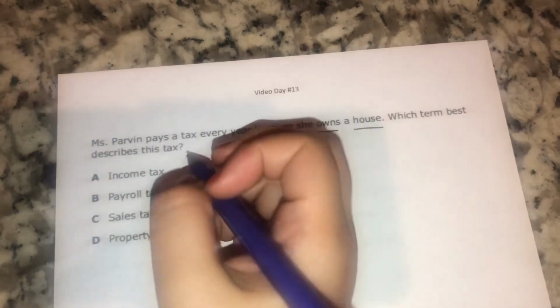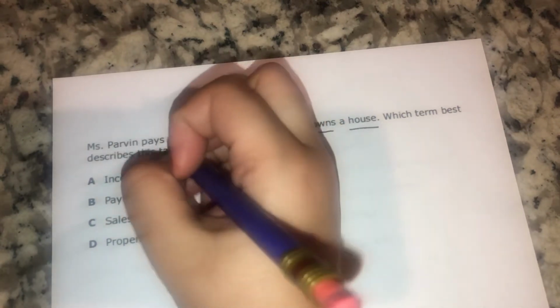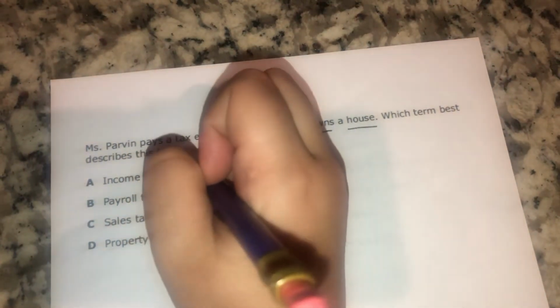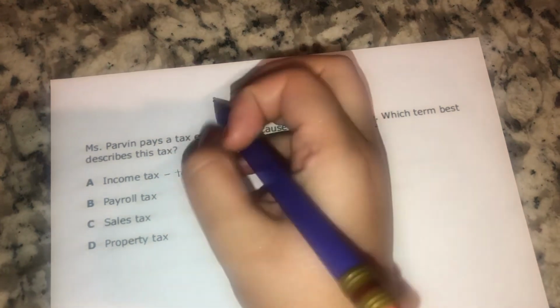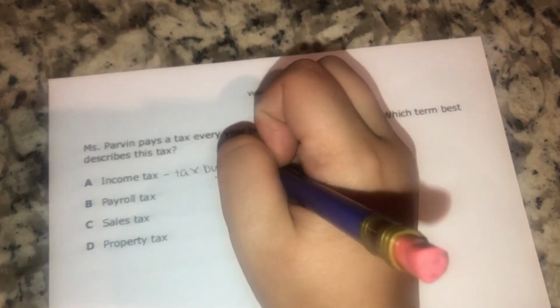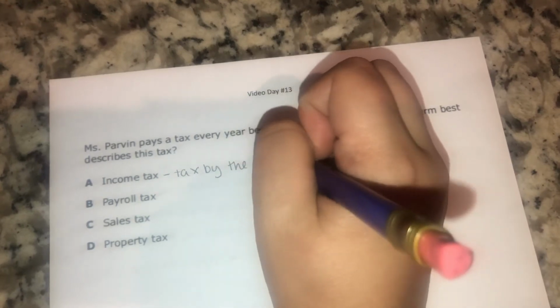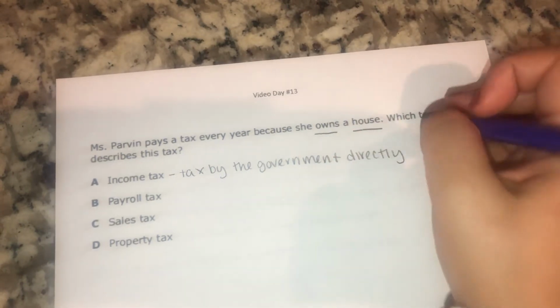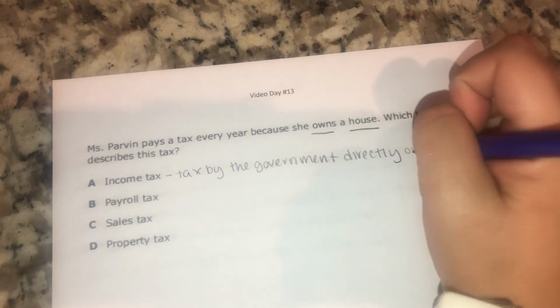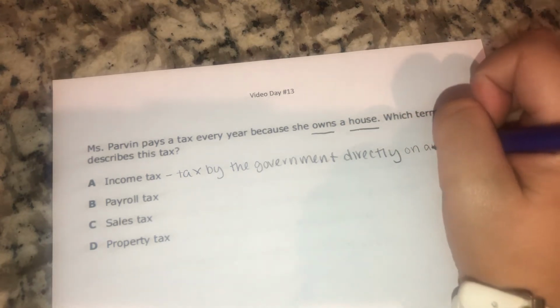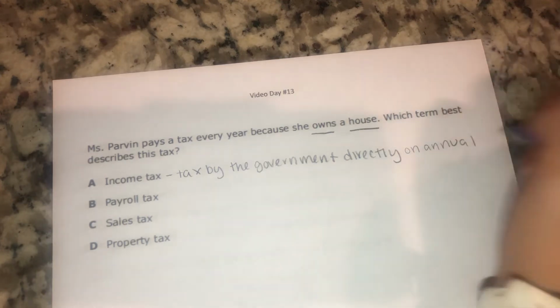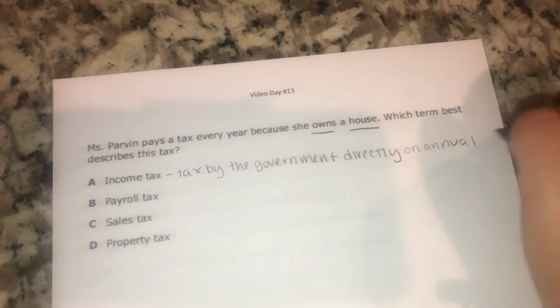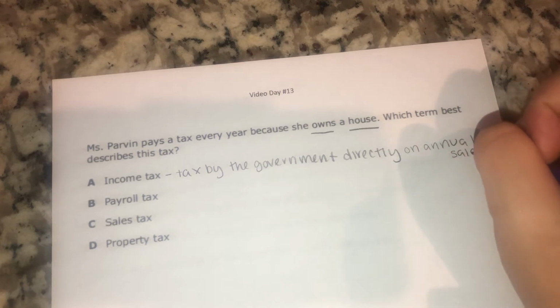Now let's go back here. We talked about income tax. So I'm going to write down the definition. This is tax by the government directly on annual salary.